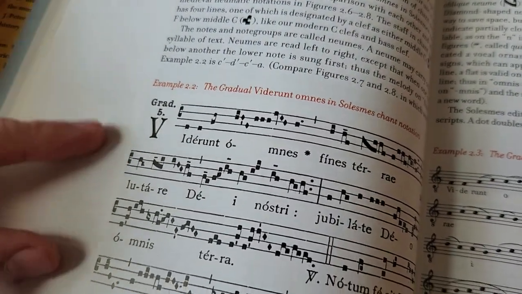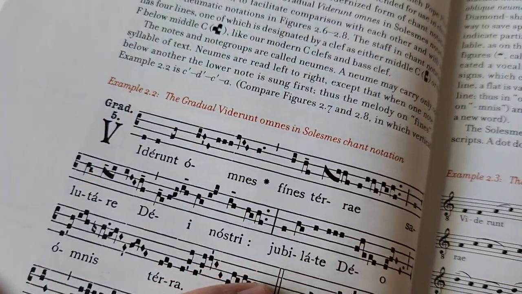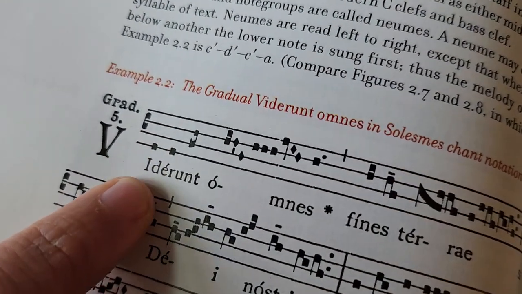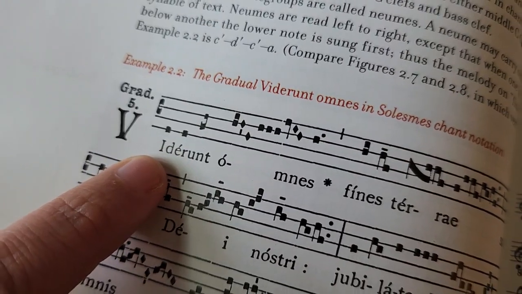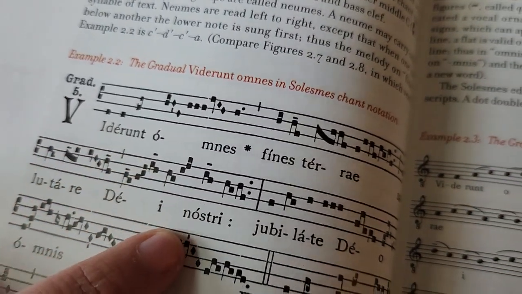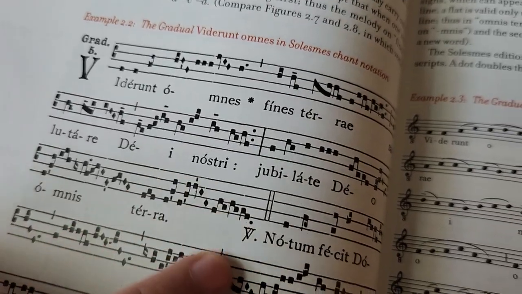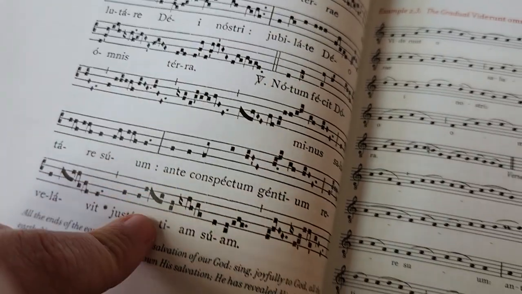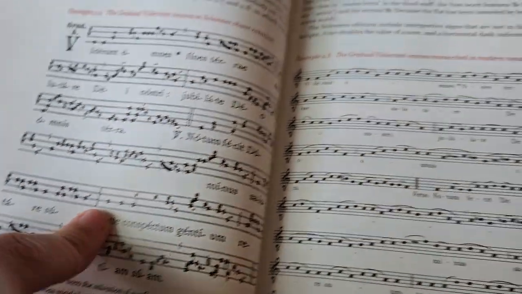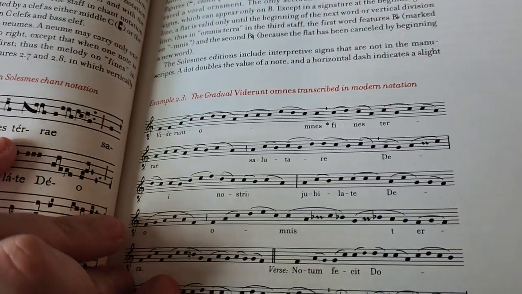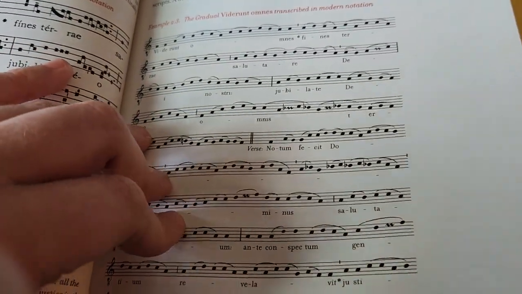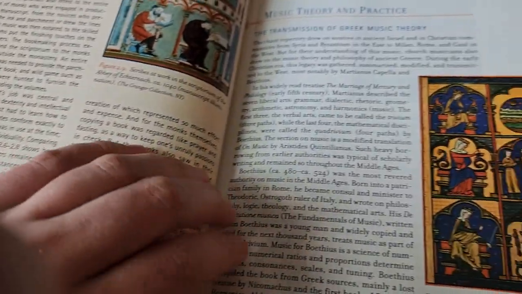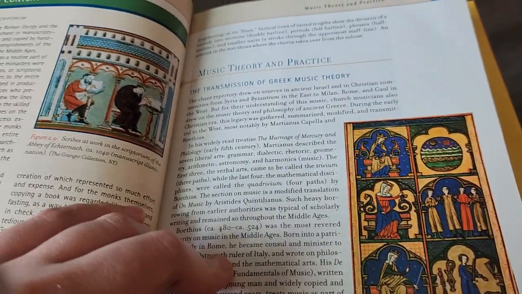This is the chant that I was mentioning. No, this is not the chant I was mentioning. Where the heck did it go? Yeah, I don't know what this is, but this is not the chant because this is too long and it's not the right one. But I thought it would be in here.